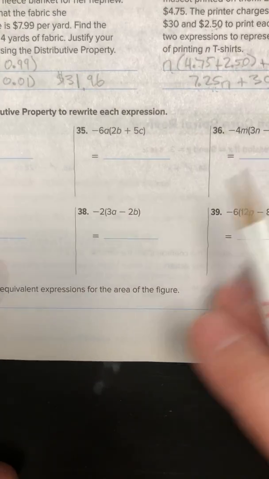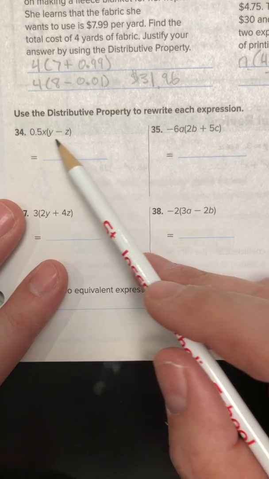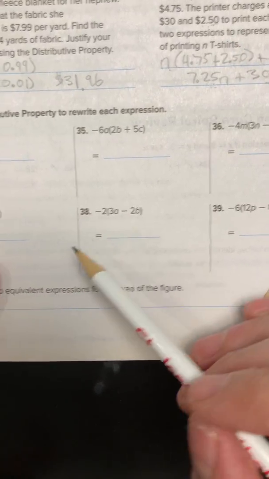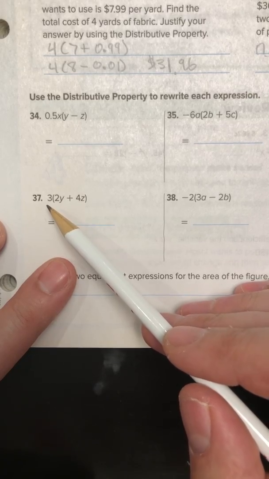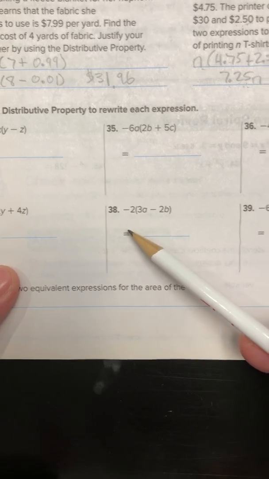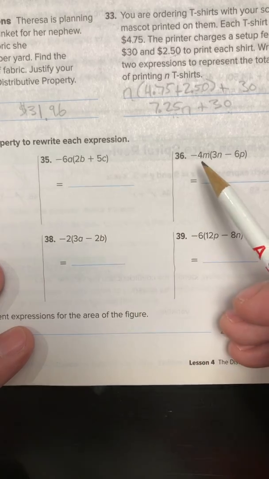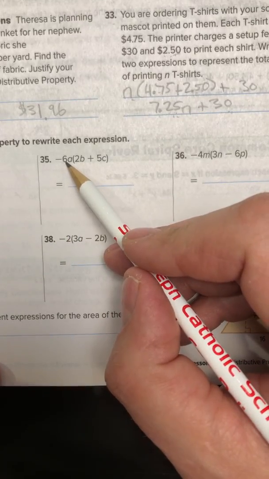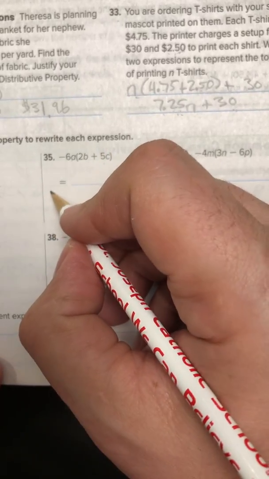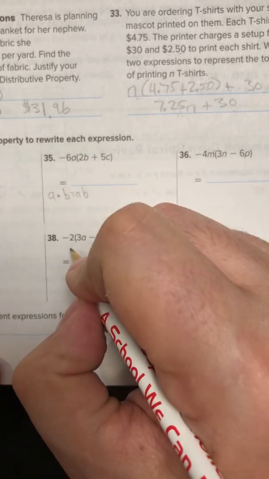Now let's look at some of these down here. We've already done, this is a straightforward kind of distributive property where you're just multiplying. I'm going to look at a couple here that maybe we haven't gone over. 34 is just multiplying, 37 is multiplying, 38, 39. Those are just straight multiplication. But let's look at 35 and 36 real quick, because I've got a variable multiplied by variables. Well, if I have a times b, I just have ab.